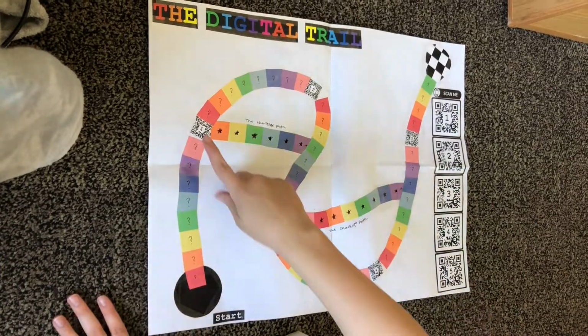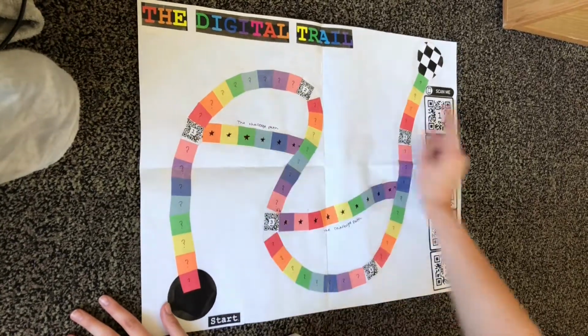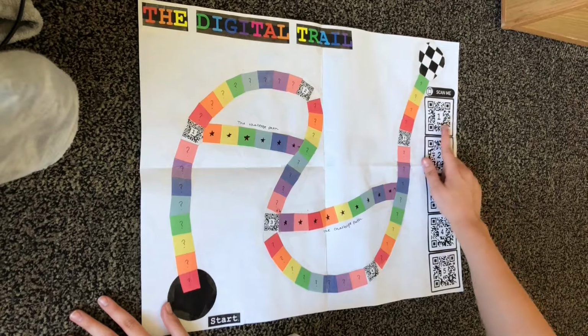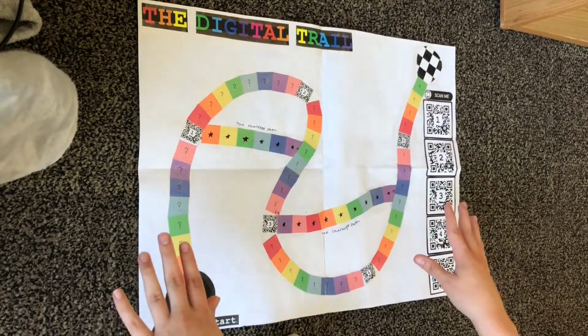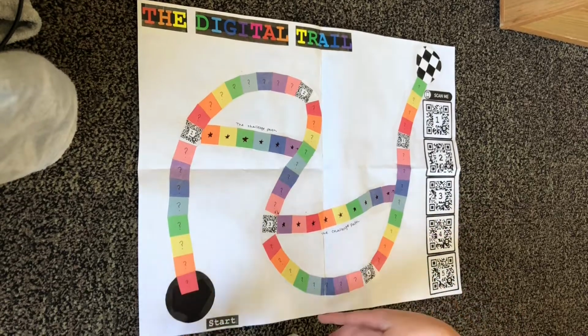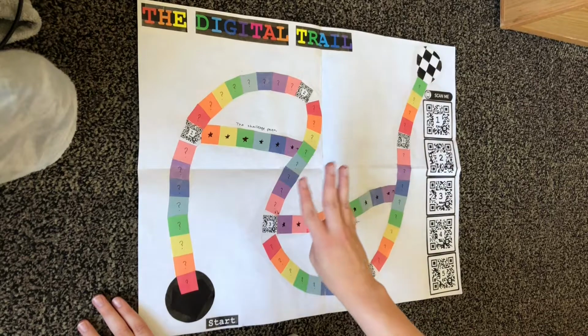Now, if you land on a QR, everyone else has to get out their cell phones, and as you see, this has a 1 on it, so you'll go to the 1 and scan the 1 QR code. Then that'll take you to a 5-question Quizlet where you all will have to do the Quizlet, and whoever scores the highest, and if there's a tie, then everyone that scores the highest gets to move forward 3 spots.